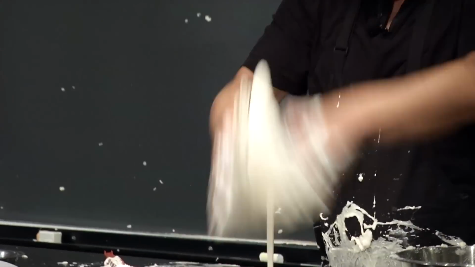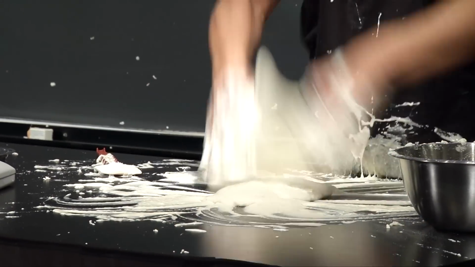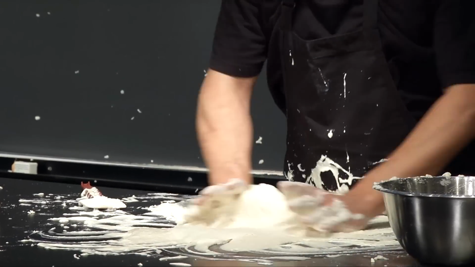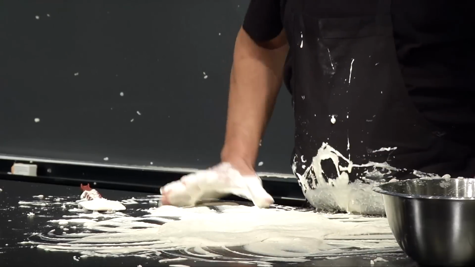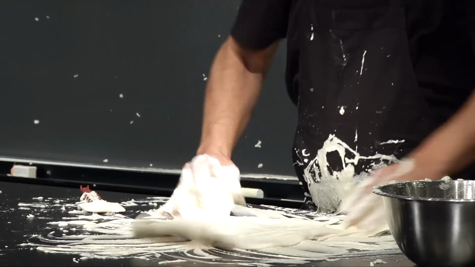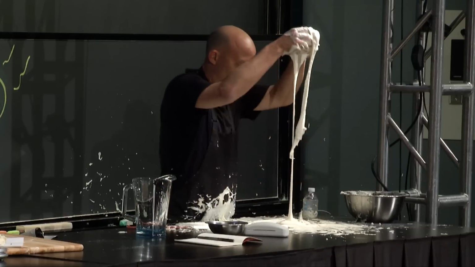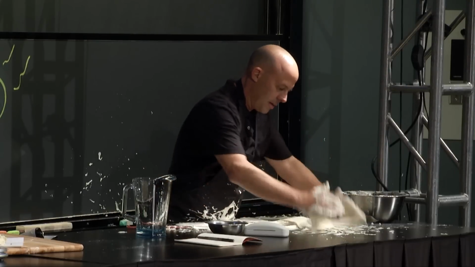So we're testing the limit of the hydration of this dough, like how much water and how much liquid this particular flour can hold. And depending on the quality of the protein in the flour as well. More the quantity than the quality.